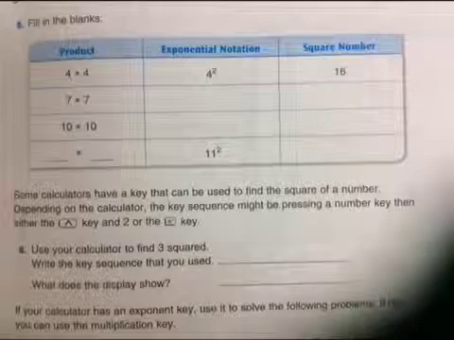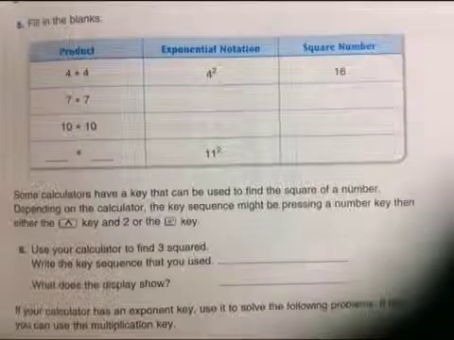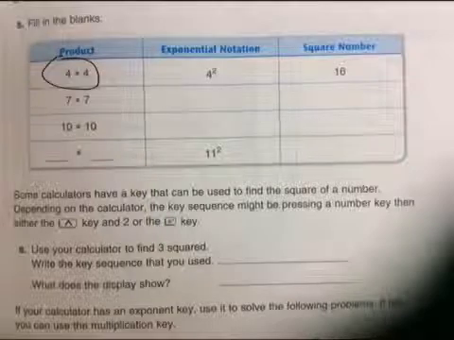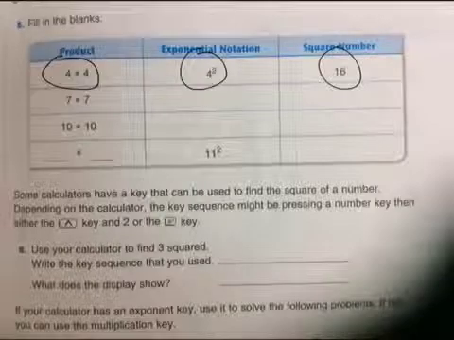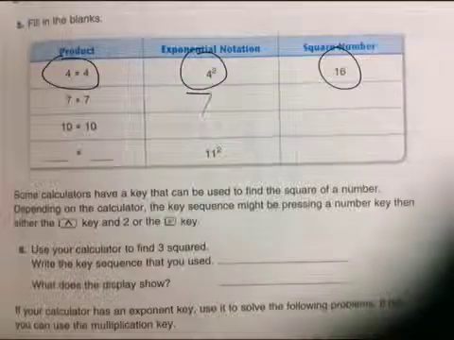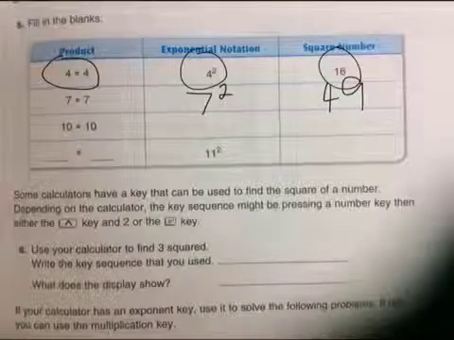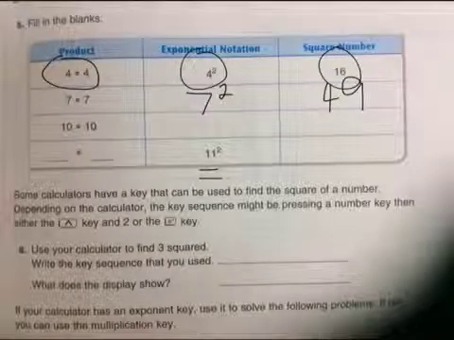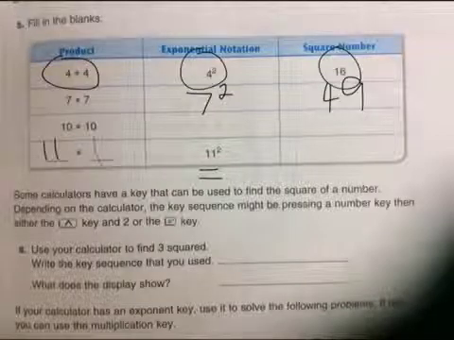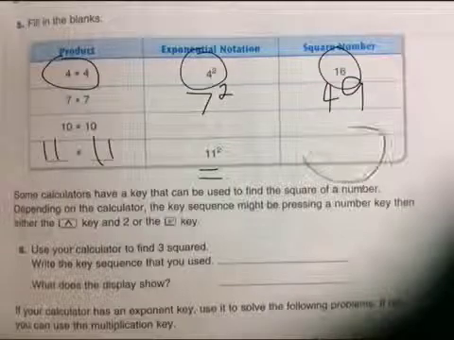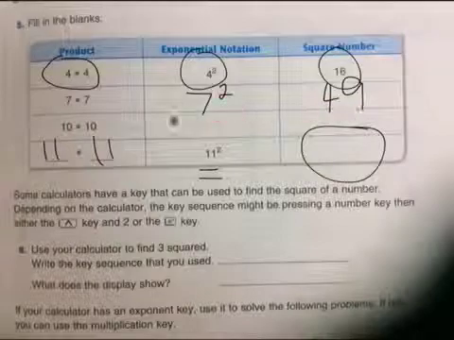For page 21, you must complete this table. As you see here, the products are 4 times 4, which is 4 squared, which equals 16. 7 times 7 is 7 squared, which equals 49. Okay, what's 11 squared? We did this one today in class. It has to be 11 times 11. And what is 11 times 11? Go ahead and finish these on your own.